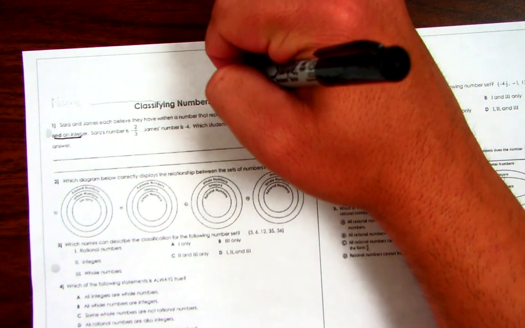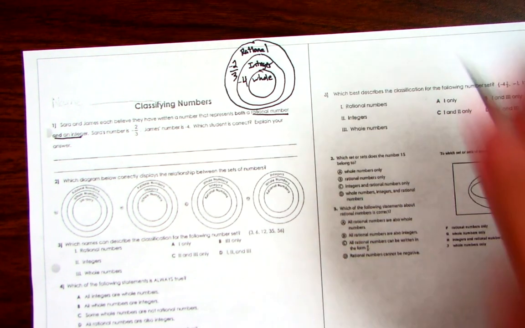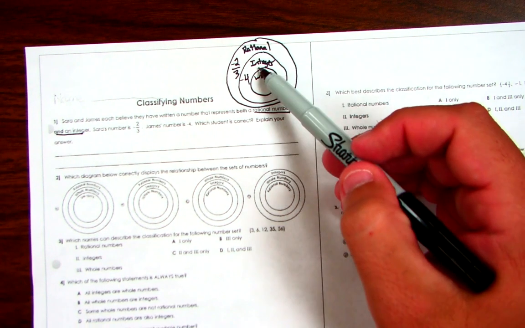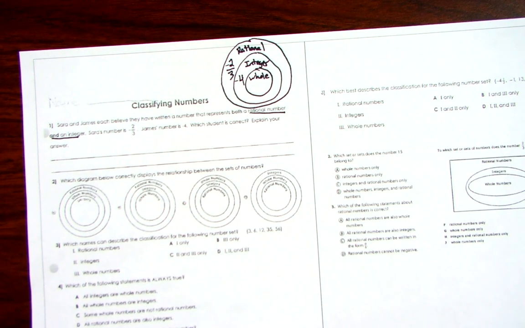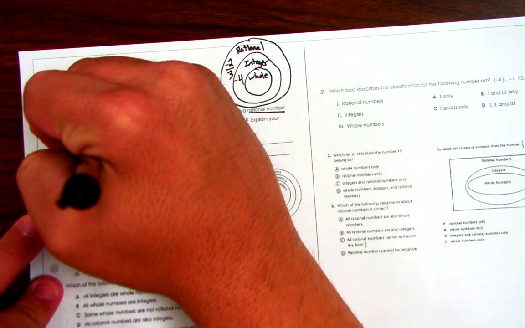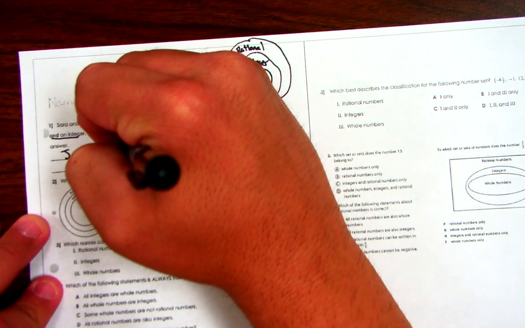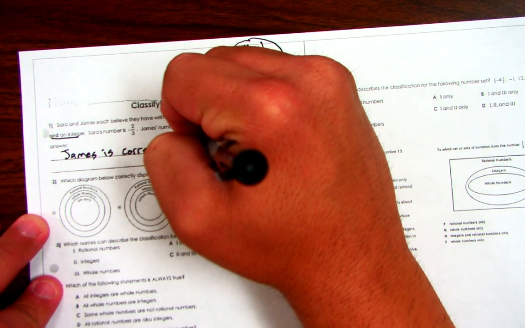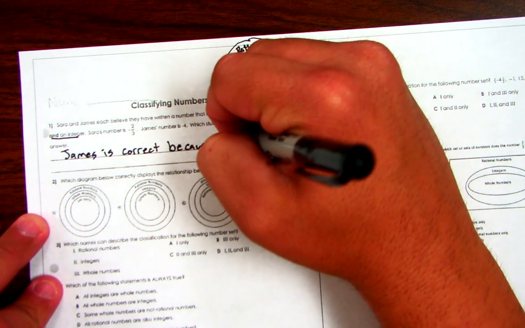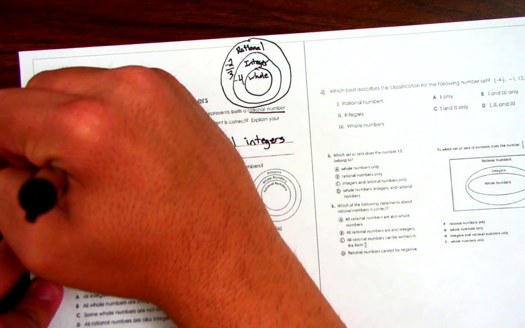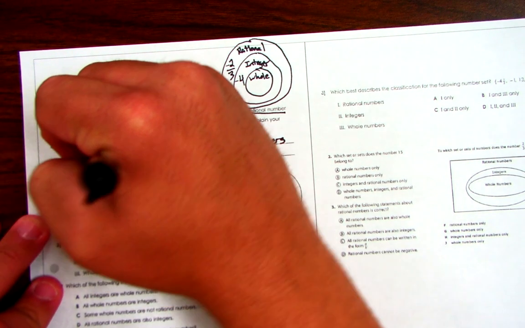James has the negative whole number of -4. Well, are all integers also rational numbers? Yes. Ding, ding, ding, ding, ding. Attaboy, James, you got it right. So James is correct, because all integers are also rational numbers.